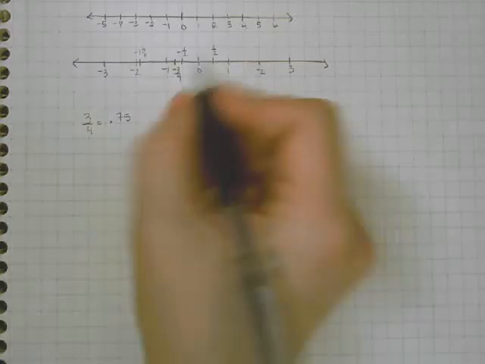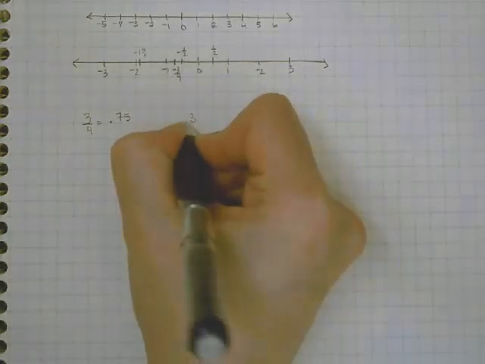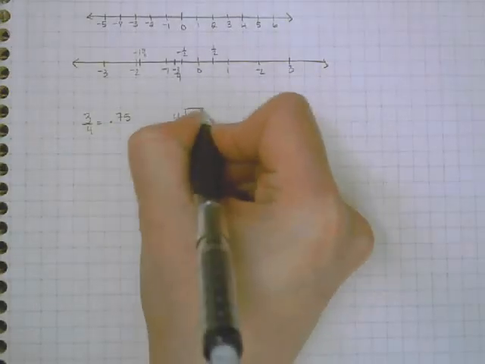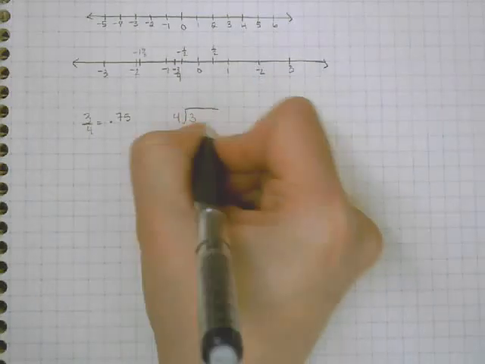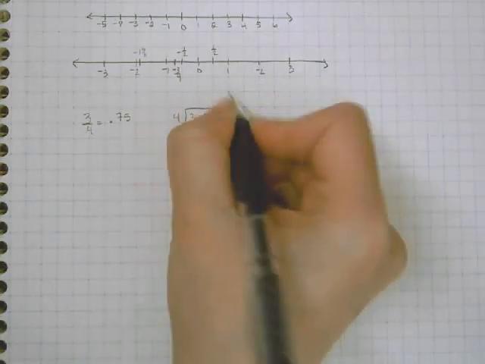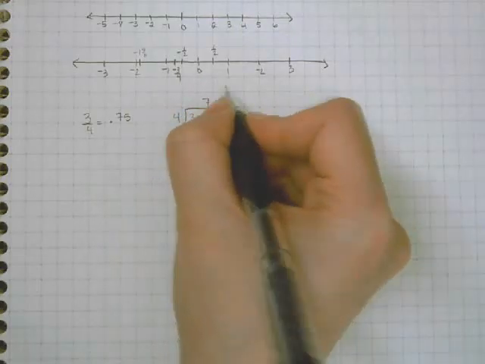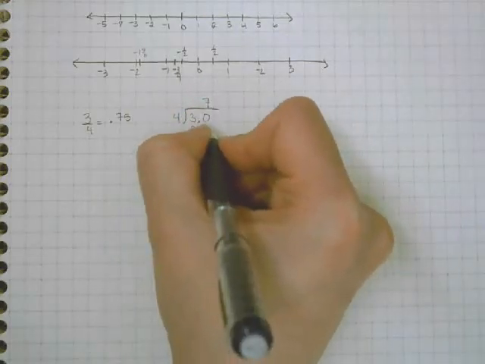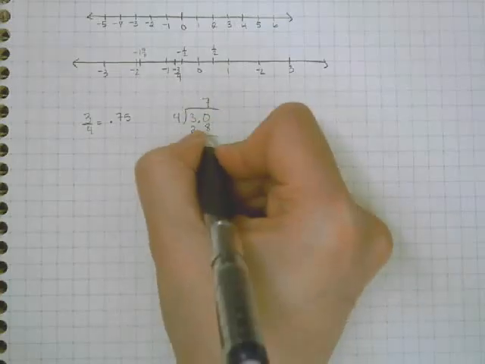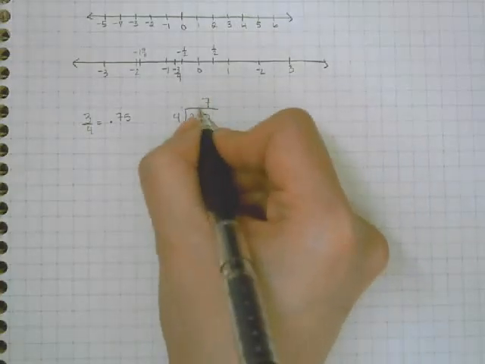If I look at this as 3 divided by 4, obviously 4 doesn't go into 3, so I put a 0 there. 4 goes into 30 seven times with change, so 7 times 4 is 28. That decimal needs to carry up there.